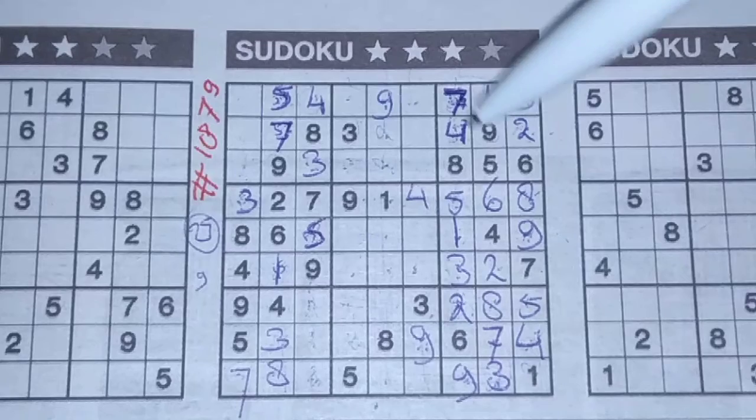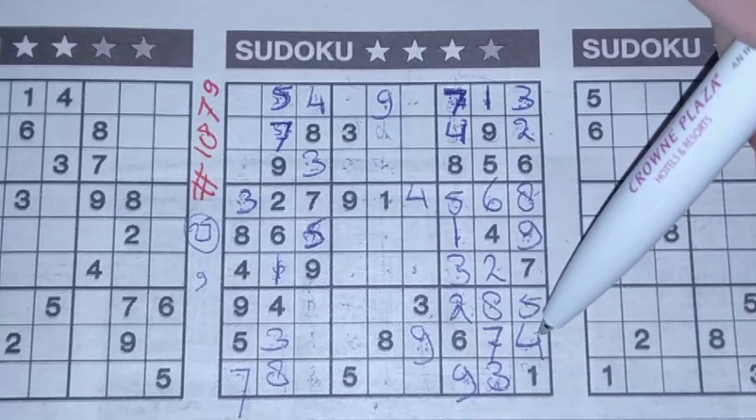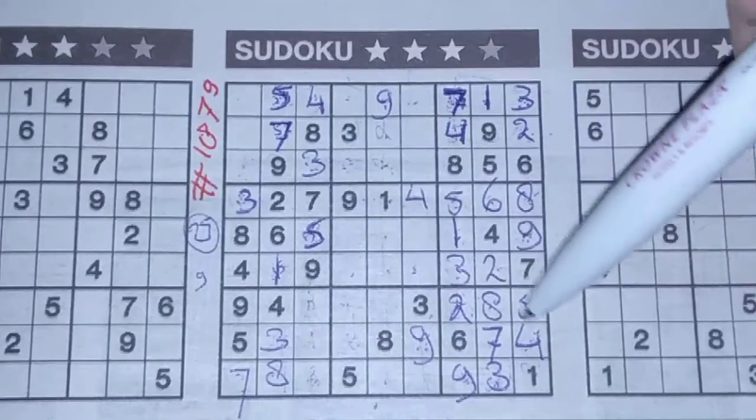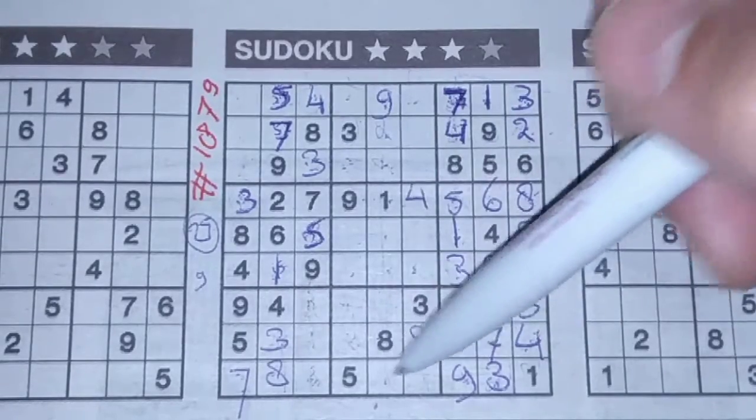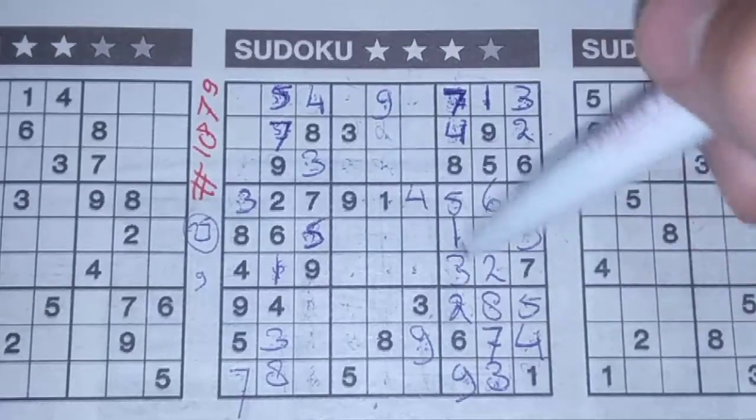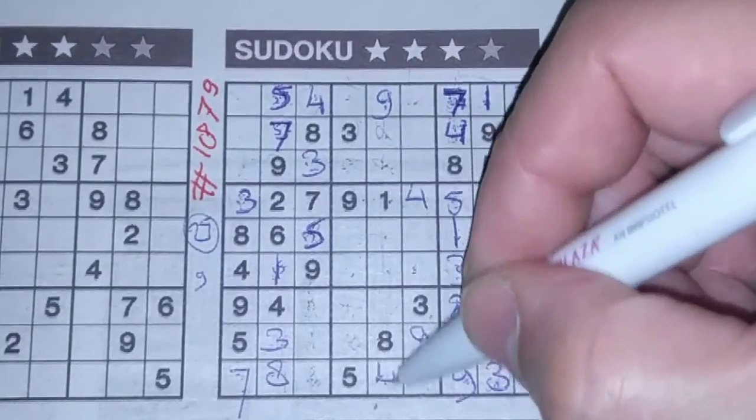Then can I do something with the 4? Yes, 4 in this row, 4 in the row below. So in the last row, the only 2 places for the 4 should be here or there. We see here 4, no 4 there, 4 should be there.